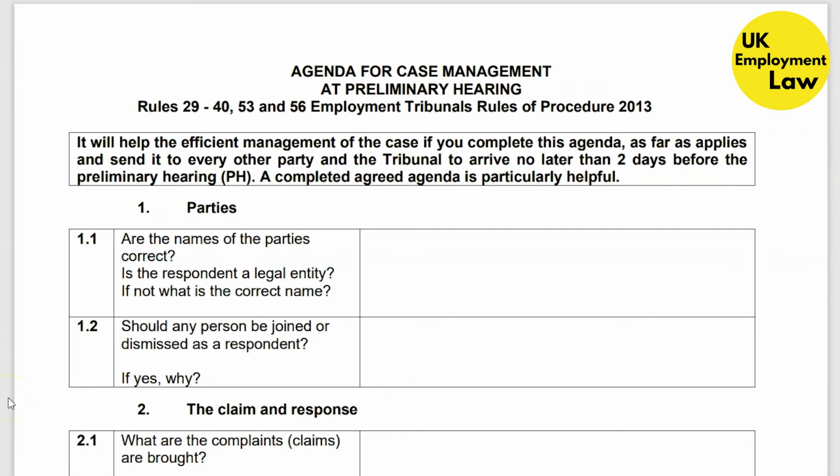As you can see, this is a copy of the agenda for case management at preliminary hearing. First section is about parties. Section 1.1. When this question is asked, this means whether the names of the parties are correct on the ET1 claim form or if submitted by the employer the ET3 response form.